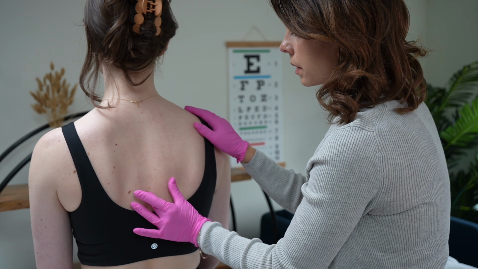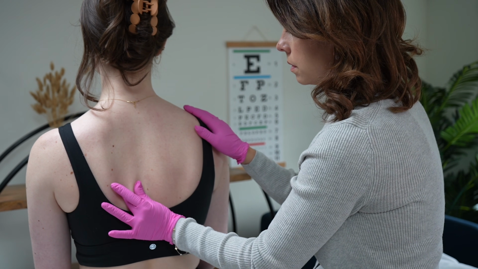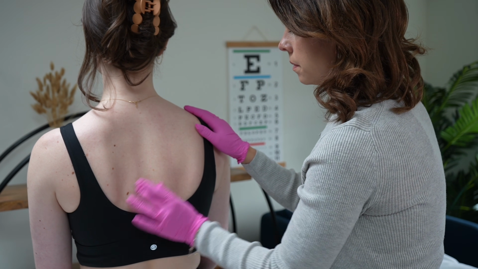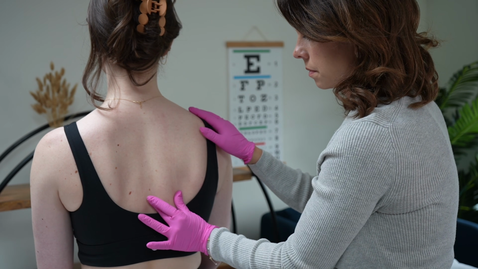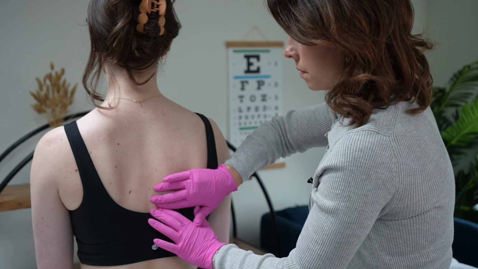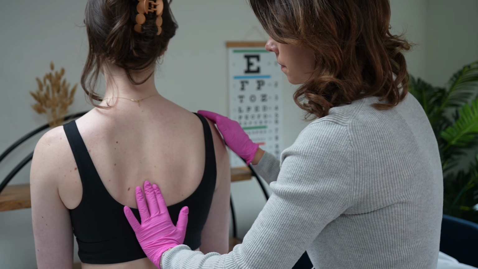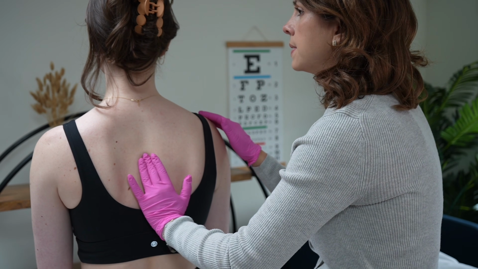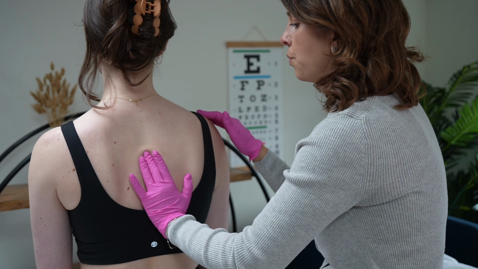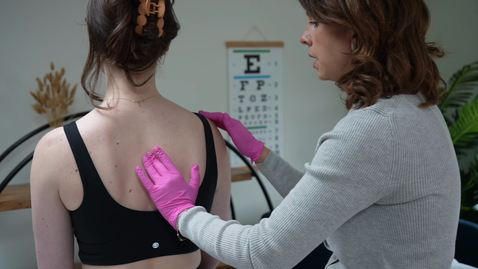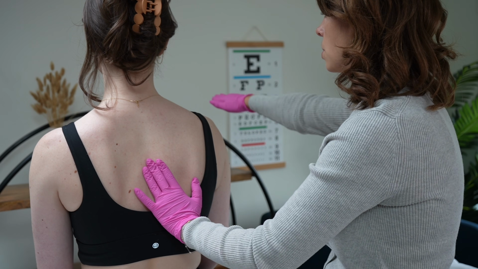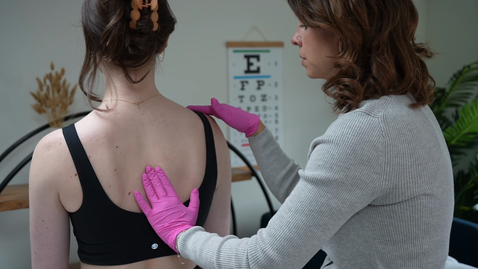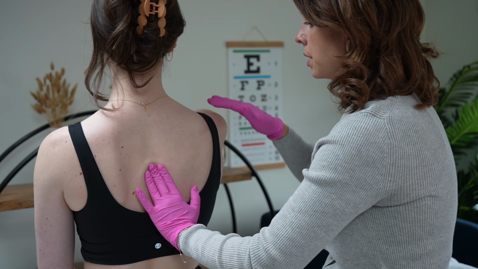Okay. Alright, I'm going to press down on the same point where you experienced more pain. I'm going to have you lift your arm in a 90-degree angle with your body and stop right there.